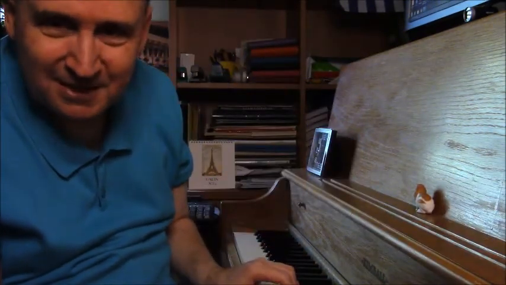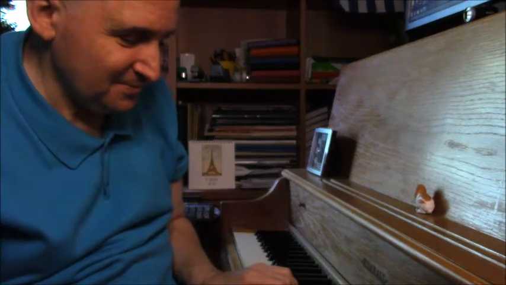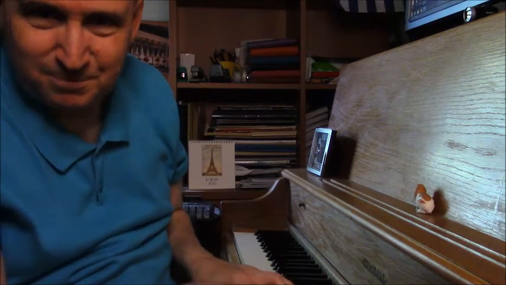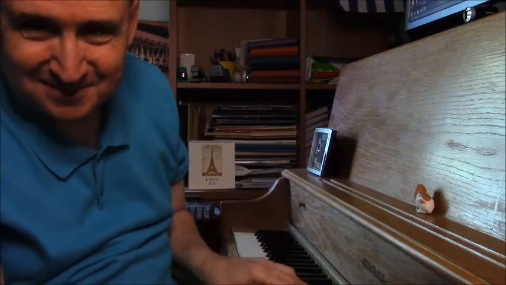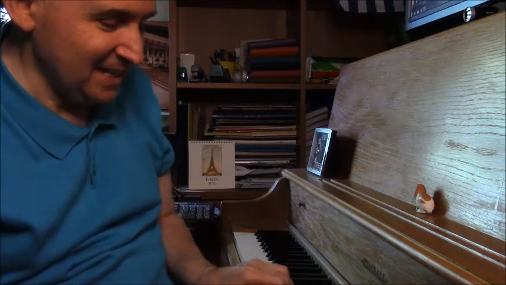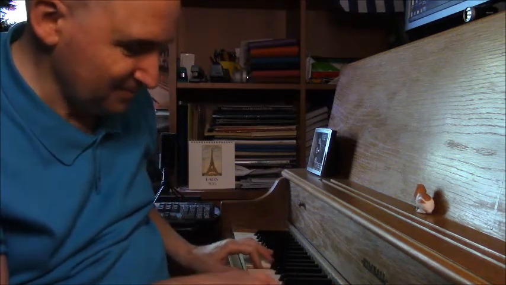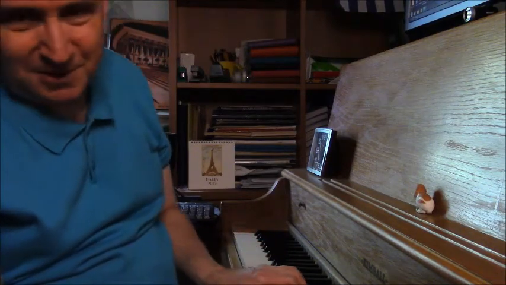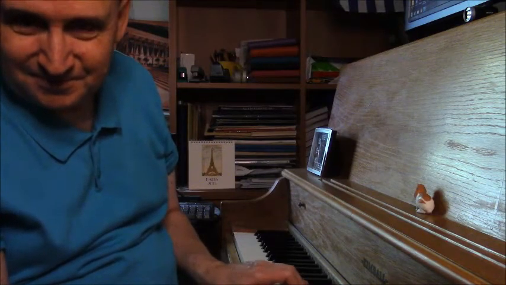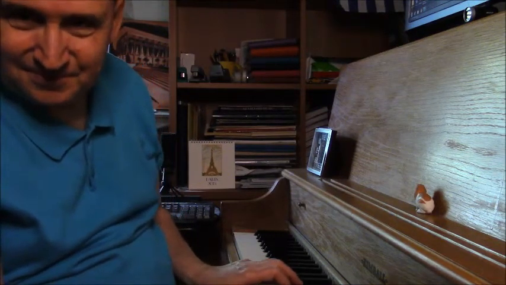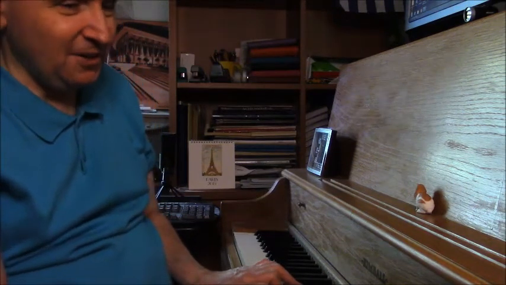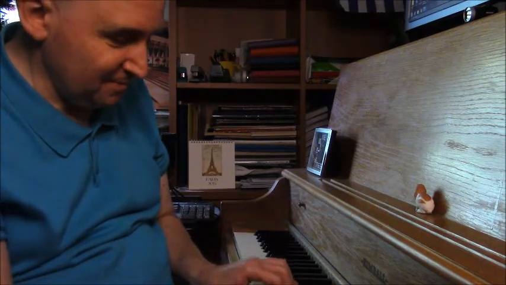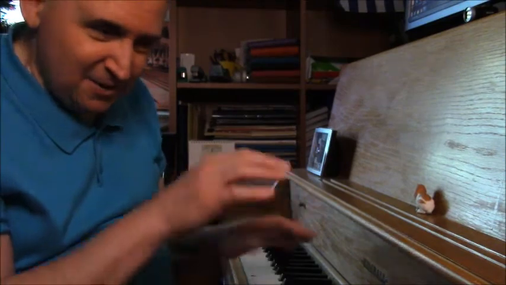For instance, the first prelude of Bach defines C major, 1, 2, 5, 1. If I play with the roots, he does it with inversions. And then he does the circle of fifths to go to the dominant through the circle of fifths. But he does it with inversions. So we could say, okay, I was in C major, then I moved to G major, in equal proportion.